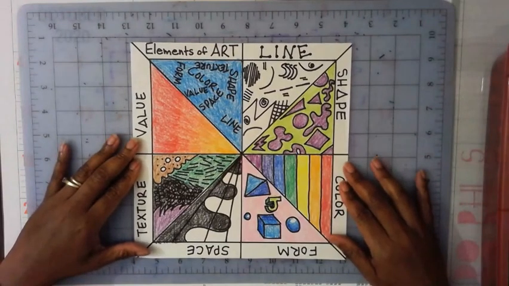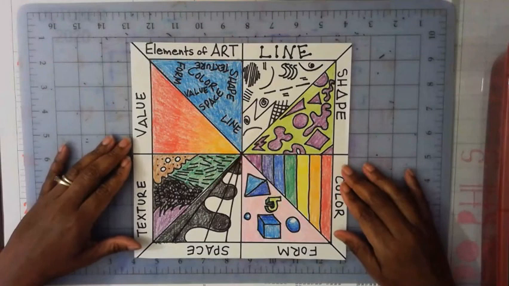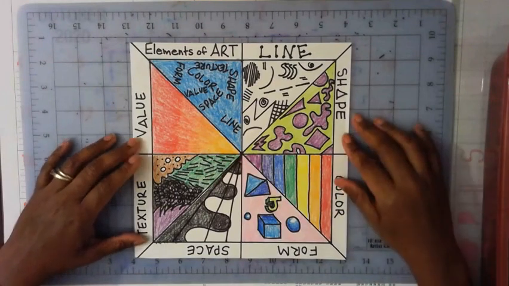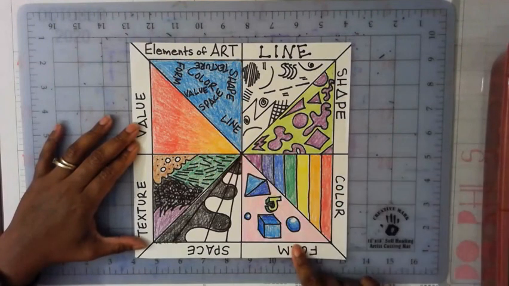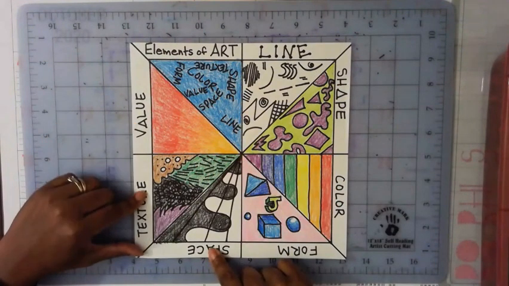Today, boys and girls, we're going to be talking about the elements of art. You have line, shape, color, form, space, texture, and value.